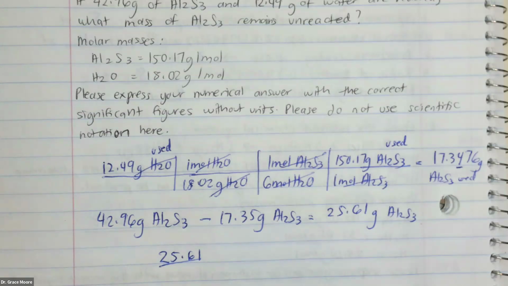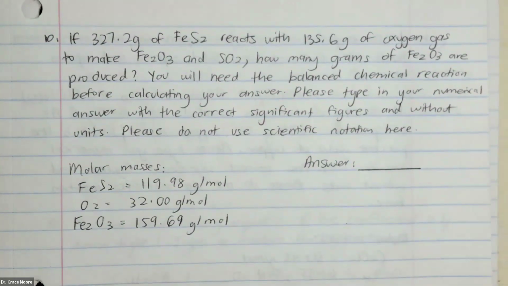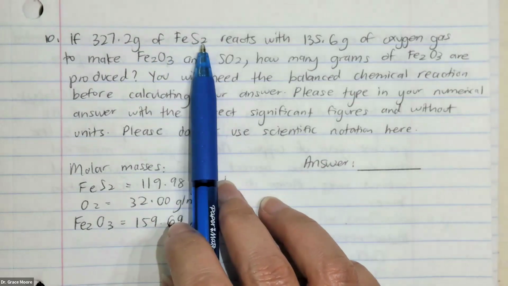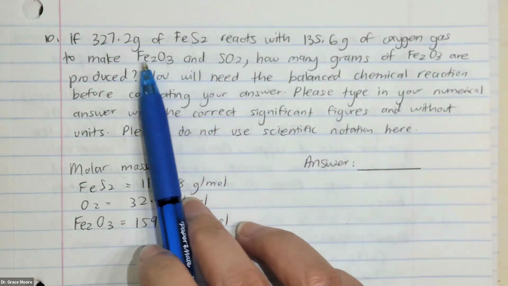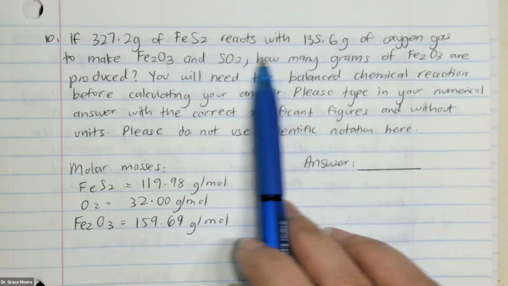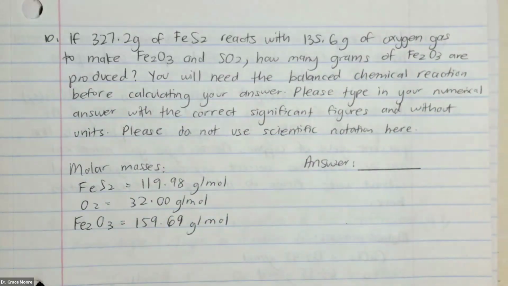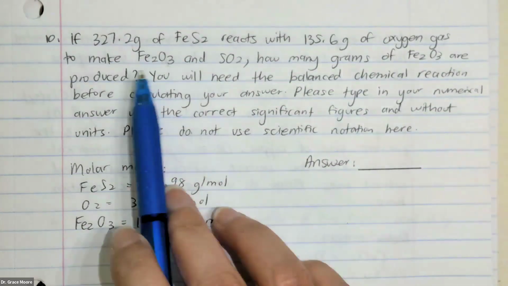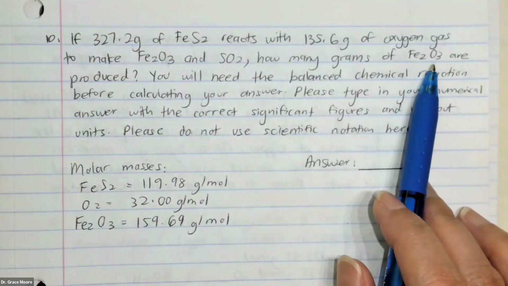All right. Let's go to the next question. On the next question, it says here, I have FeS2 reacts with oxygen gas, and they gave you the amounts in grams, and it says it makes Fe2O3 and SO2, and then how many grams of Fe2O3 are produced? So they're saying, I have a reaction of FeS2 plus oxygen gas, which is O2, goes to Fe2O3 and SO2. How much of the Fe2O3 is produced?